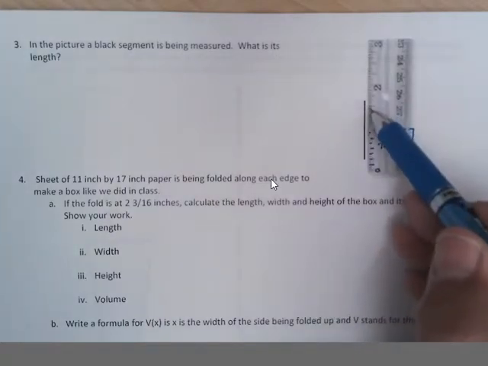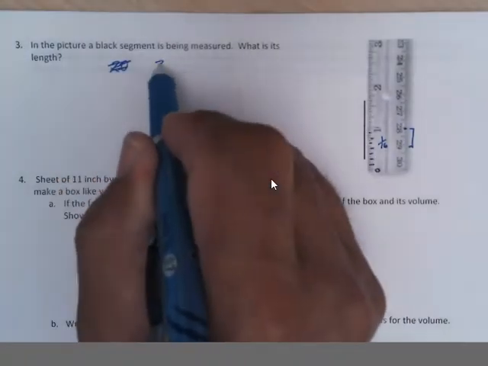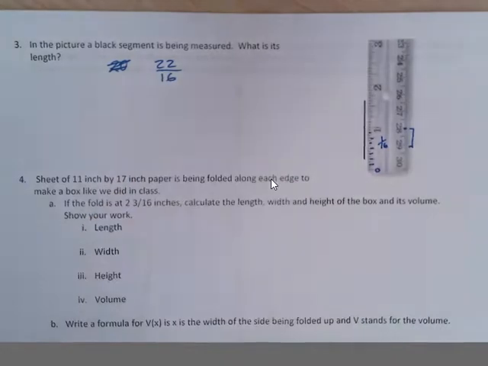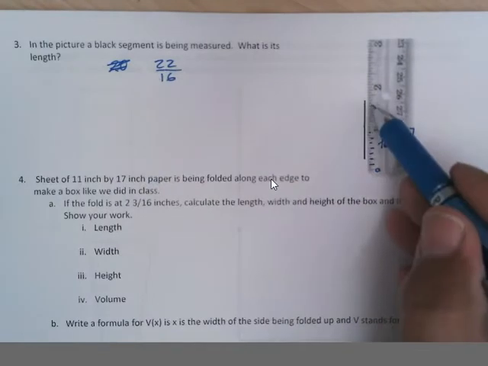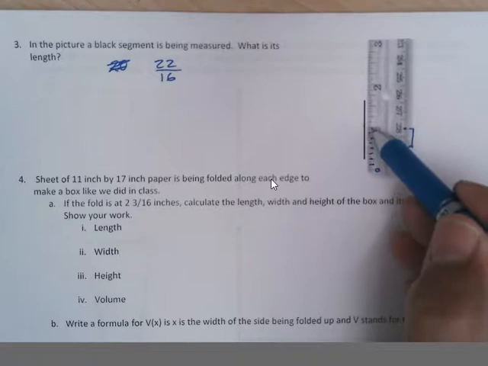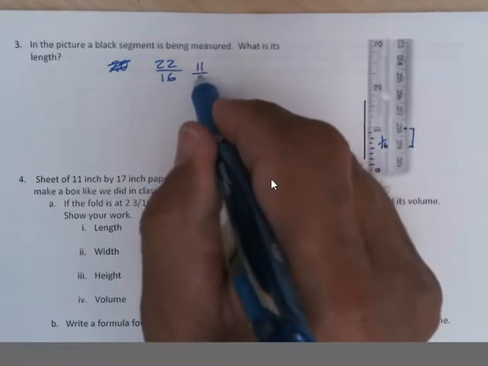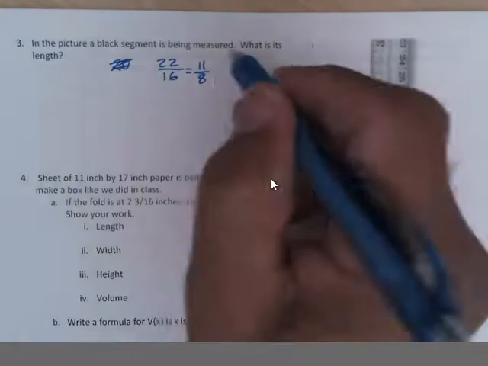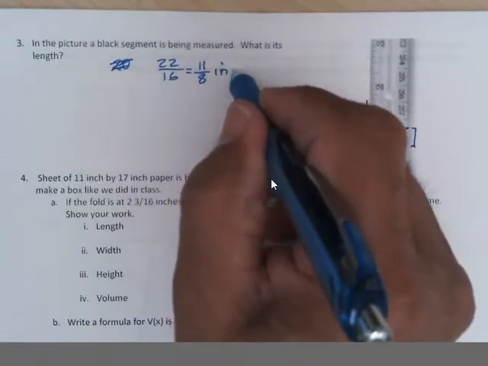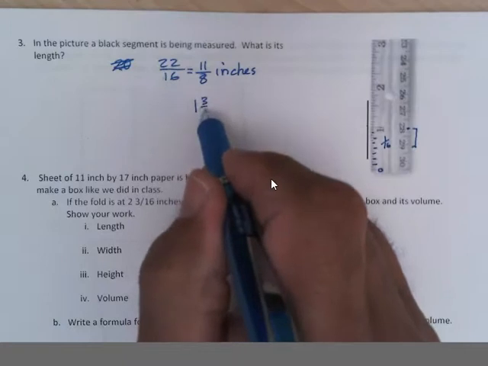So 1, 2, 3, 4, 5, 6, 7. I think there are 22 spaces. So that black mark is 22/16 long, or if I count by 8s, every 2, 1 pair, 2 pairs, 3 pairs, 4, 5, 6, 7, 8, 9, 10, 11 eighths, which is 22 sixteenths both divided by 2, reduced: 11 eighths inches. You could change it to a mixed number. This would be 1 3/8.